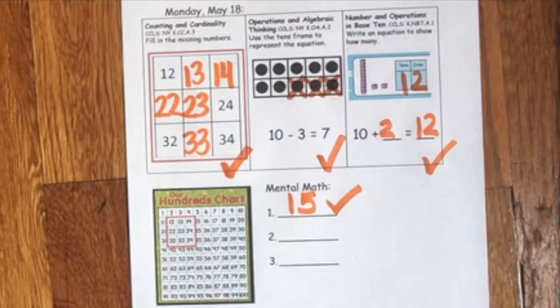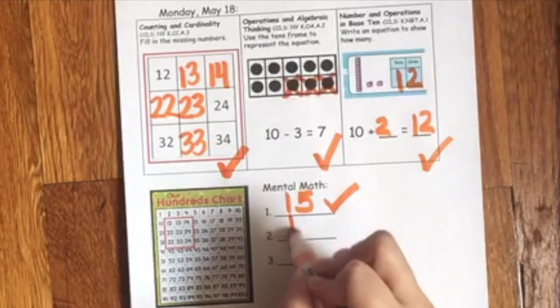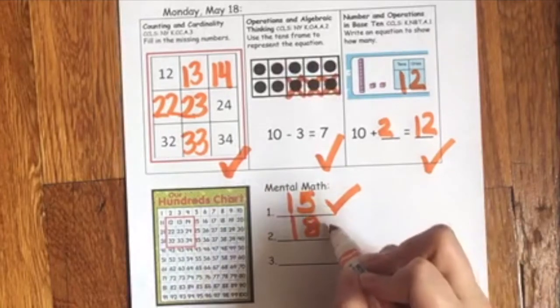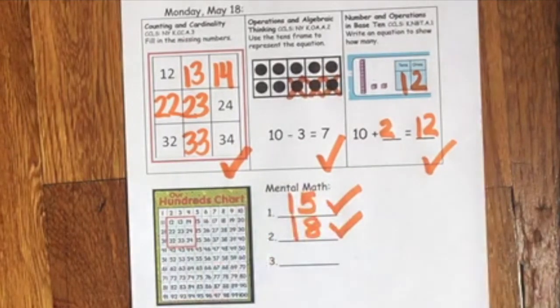Alright, and for number 2, 10 plus 8. 10 plus 8 equals 18. Okay, if you got that, give yourself a check. If you didn't, fix it, and you can give yourself a check.